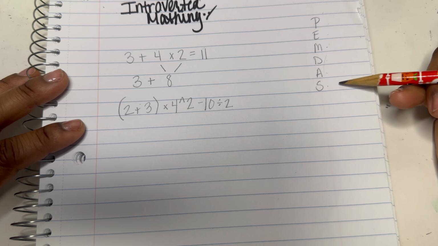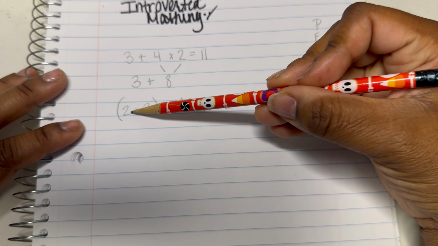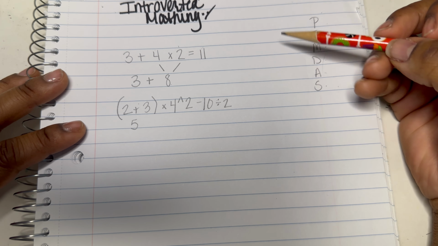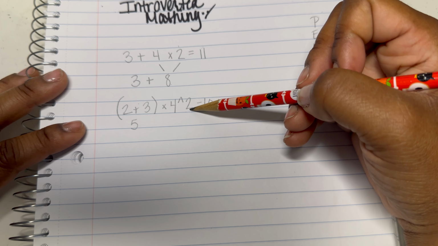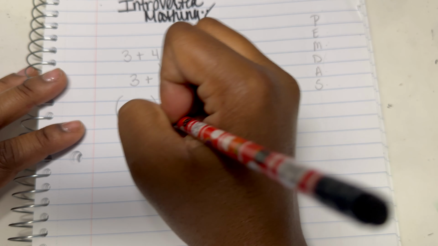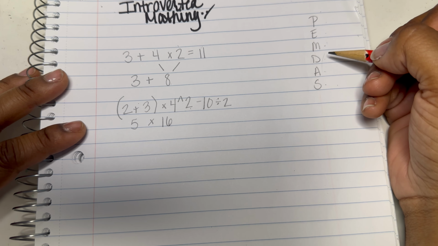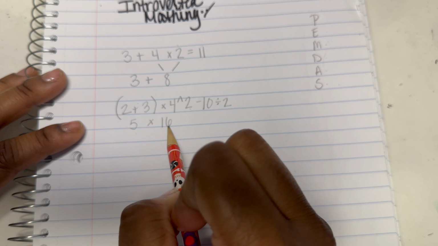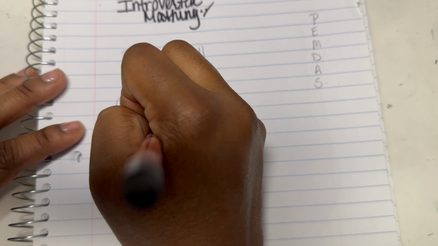So our acronym tells us to start with the parentheses. So we're going to go 2 plus 3. And that equals 5. I'm going to bring it down. And then exponent is next. 4 to the power of 2 is 16. Because 4 times 4 is 16. And then we're going to go to our multiplication, which would be 5 times 16 now. And 5 times 16 is 80.